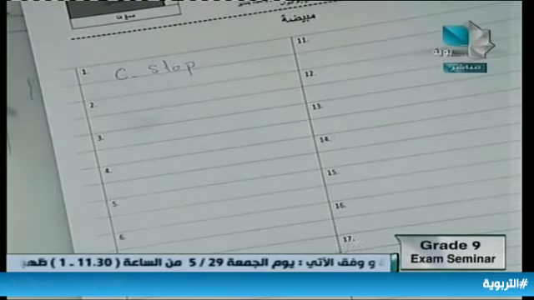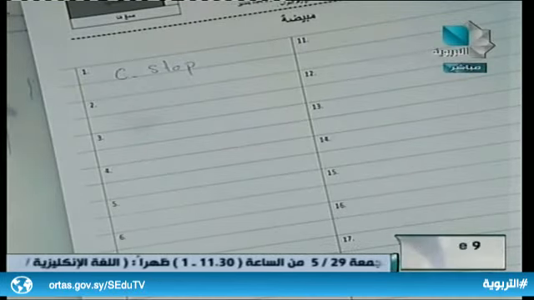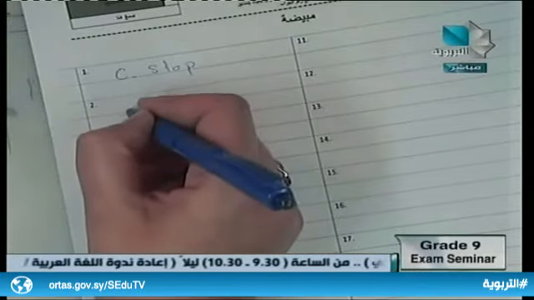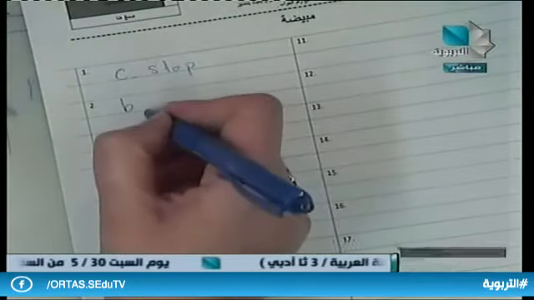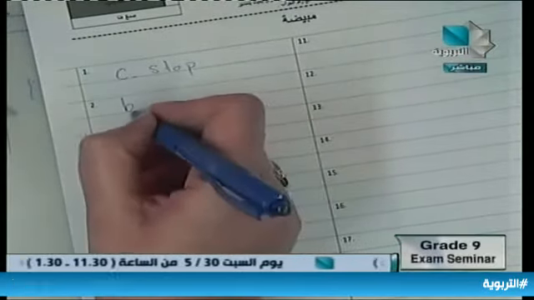Miss Nisreen, if we write down only the letter C, is it enough? It's correct, it's enough. And we can write C and stop. It's also correct. And we can write only stop. Now, again for the second one, we said that the right answer is by plane. So next to number 2, they could write B, because the correct choice here is B. It's enough. Or they can use B, and next to it they write by plane.